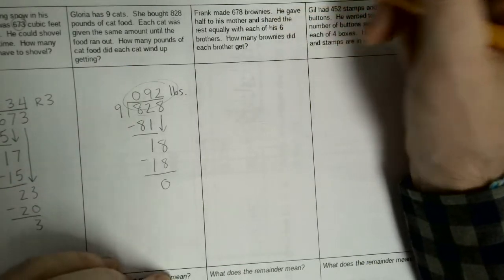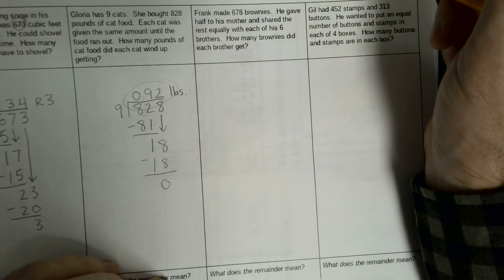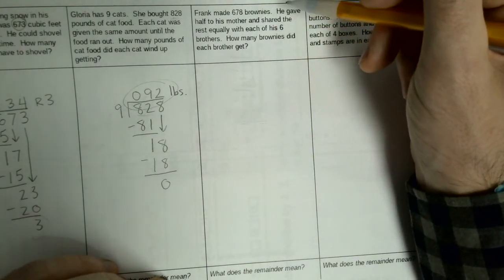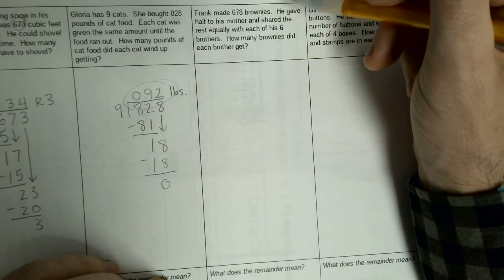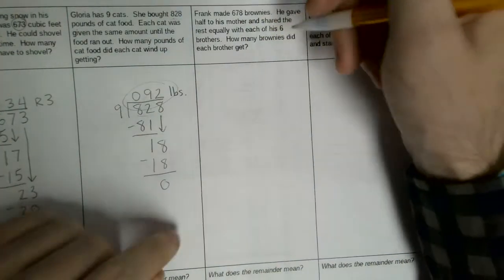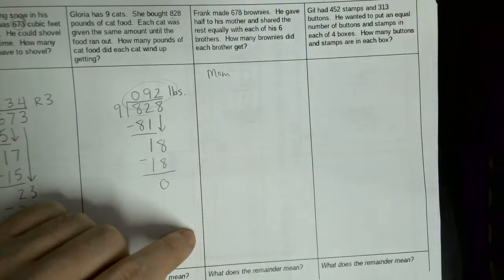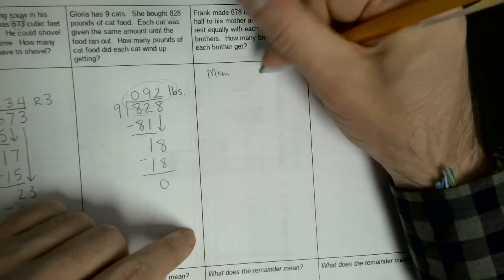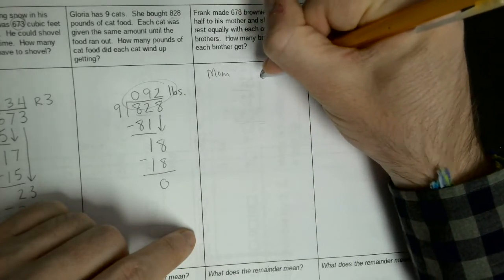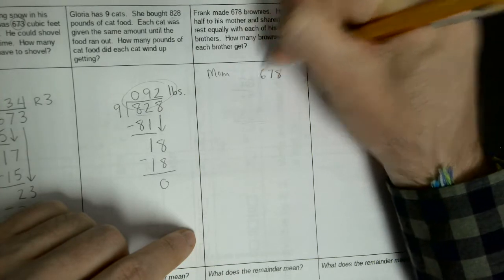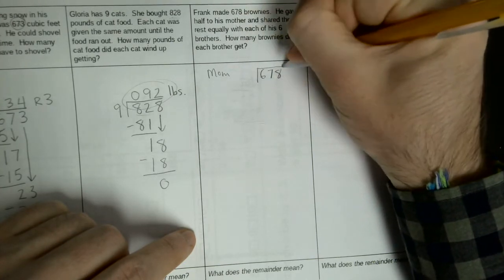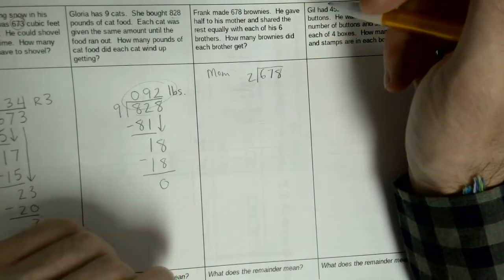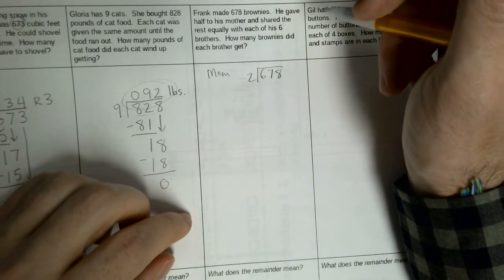So Frank made 678 brownies. Again, that's a lot. He gave half to his mother and shared the rest equally with each of his 6 brothers. How many brownies did each brother get? Okay, so seems like 2 steps. He's given some to his mom and some to his brothers. So it says he's giving half to his mother. So the first thing we have to do is find out how many he's giving to his mom. So he gave half to his mom. We're going to divide this amount by 2. That's going to split those in half. So mom's going to get this amount, and then his brothers are going to share the other brownies.